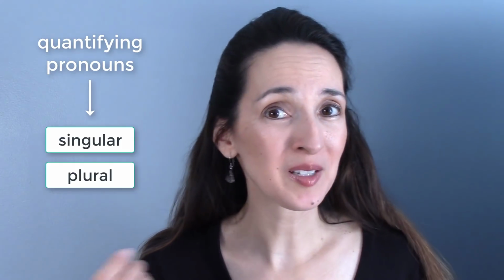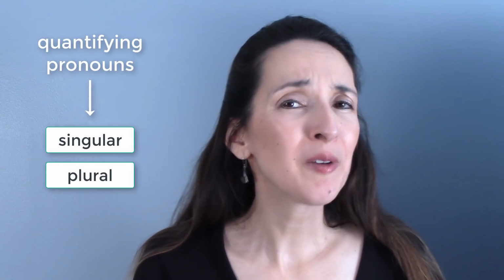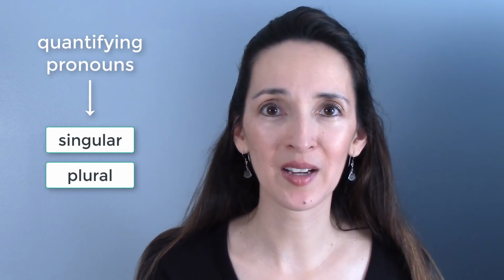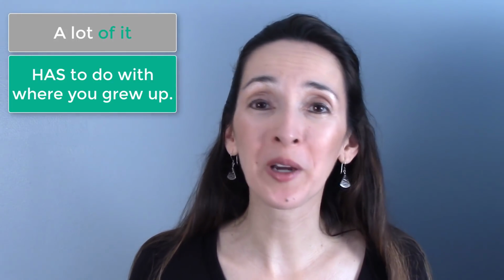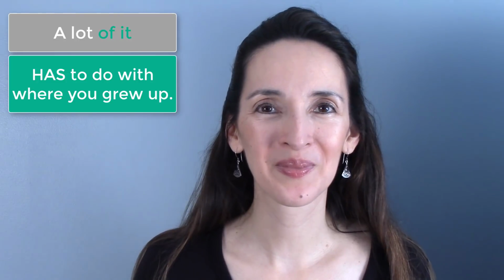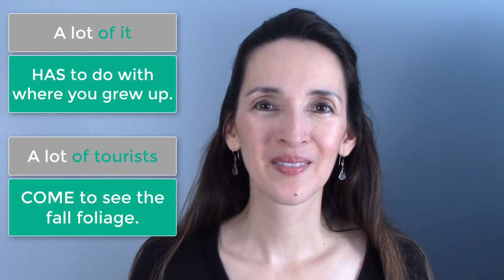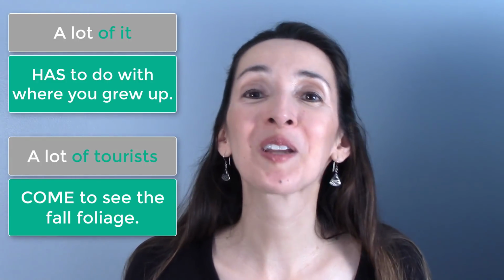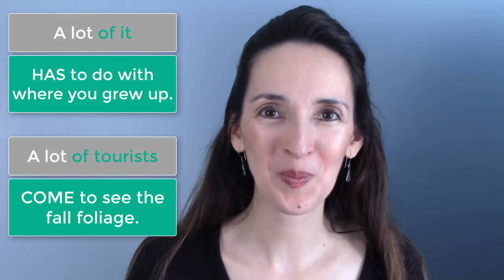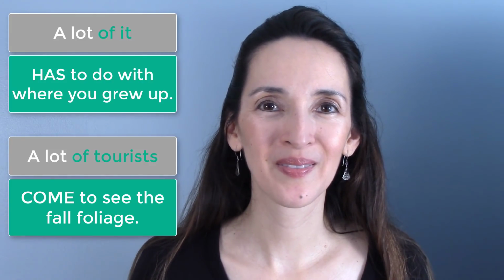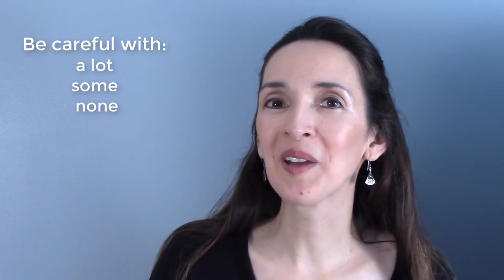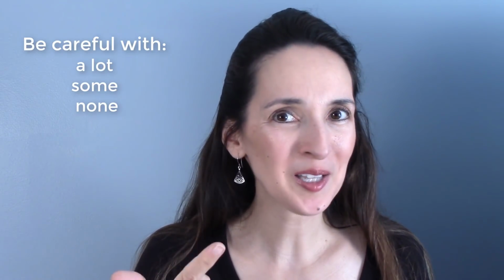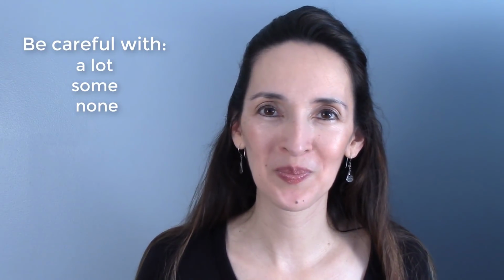Quantifying pronouns can be singular or plural. You have to consider the whole context. A lot of it has to do with where you grew up. A lot of tourists come to see the fall foliage. So be careful with pronouns like a lot, some, and none.